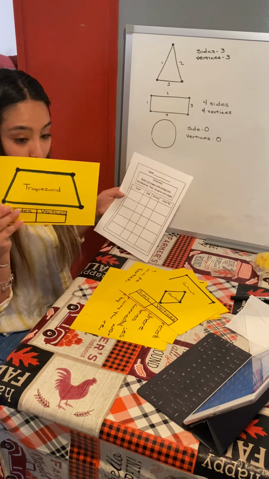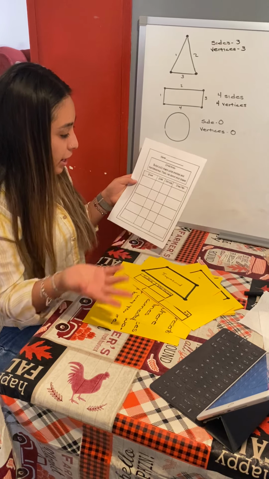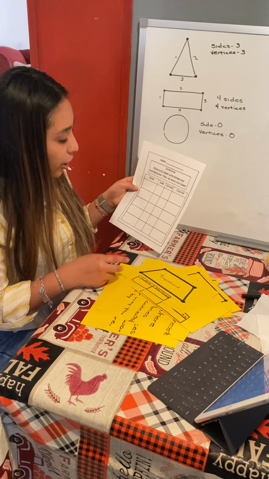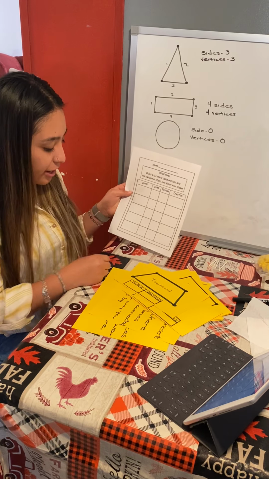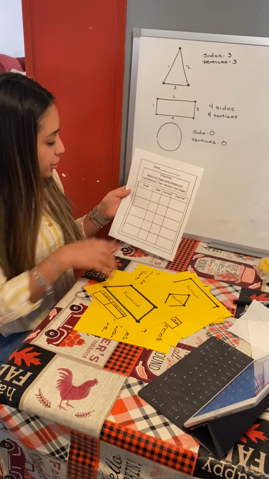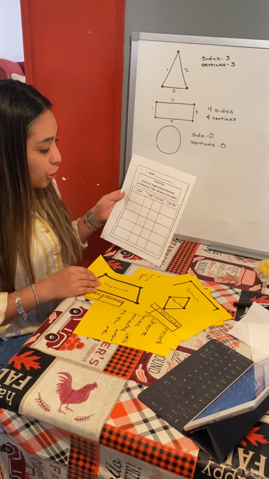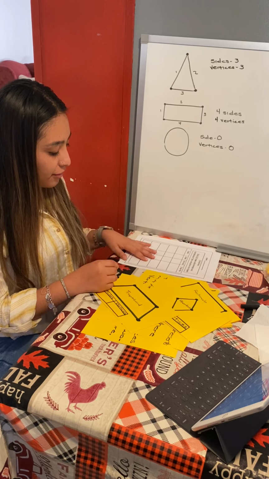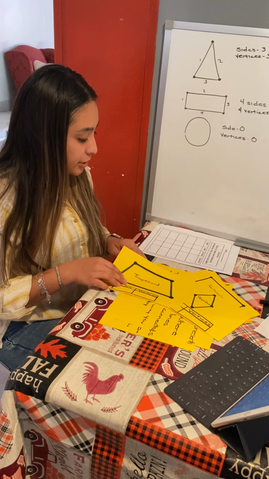So maybe you have a trapezoid, and you'll draw a trapezoid right there. Then, as we learned, you'll write the shape right there. If you don't know how to spell it, just copy it off. Just put trapezoid there, and then you're going to count your sides and vertices, and then you will draw it on this side, so I can see that you have understood and know your shapes.